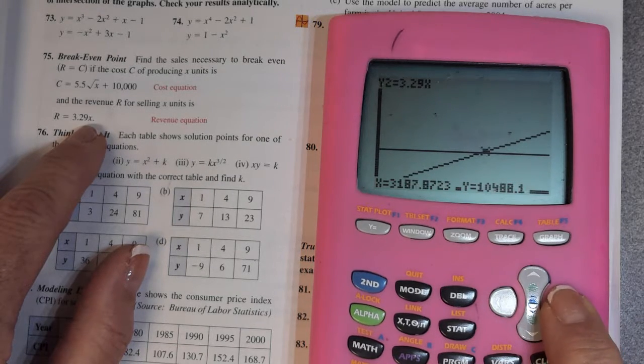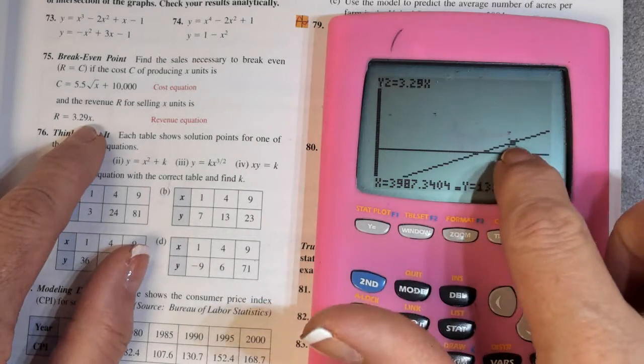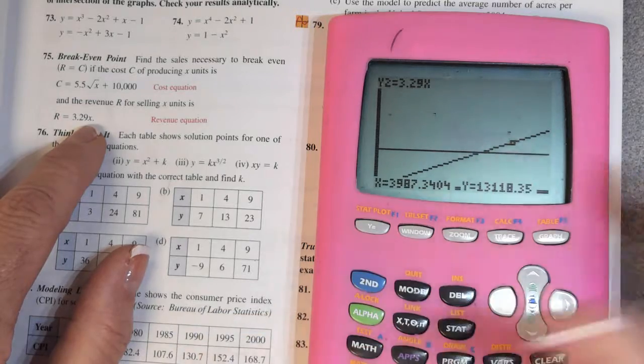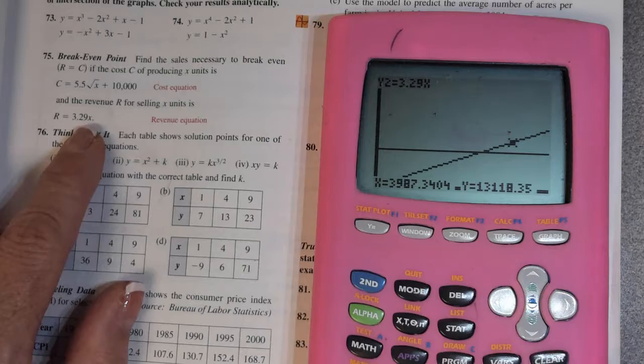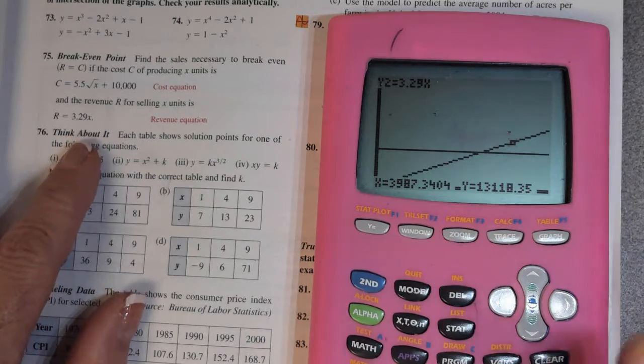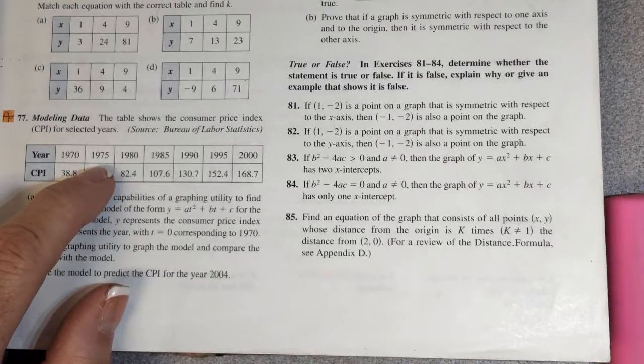If I arrow down, this is my revenue function. So I want to be down here. I want to produce this many units because that's where my revenue starts beating out my cost function. Okay? Does that make sense? All right, so our answer there again was 3,133.